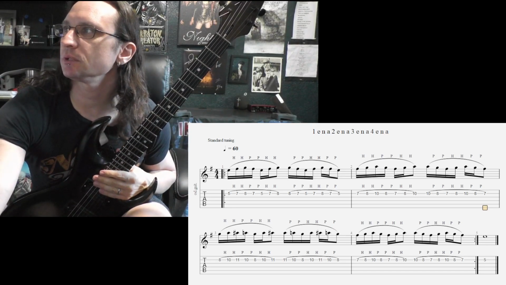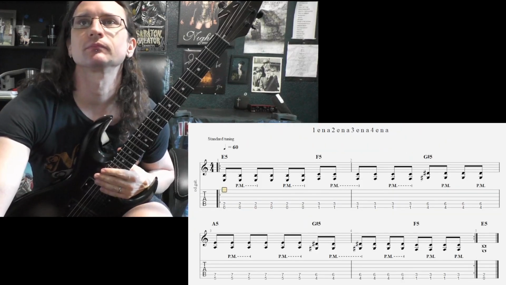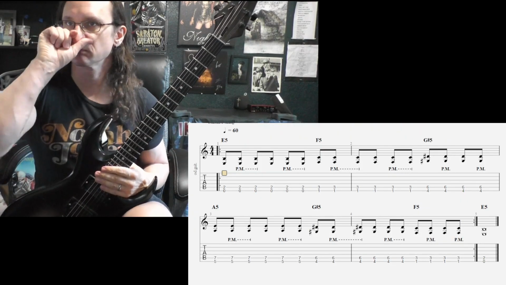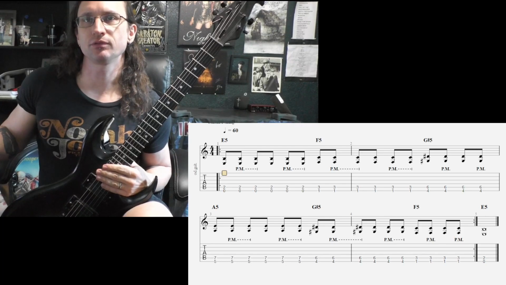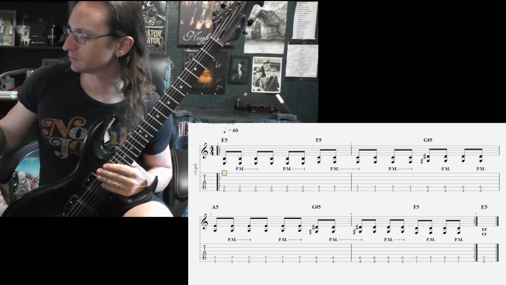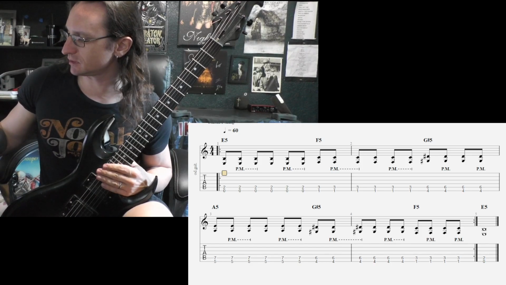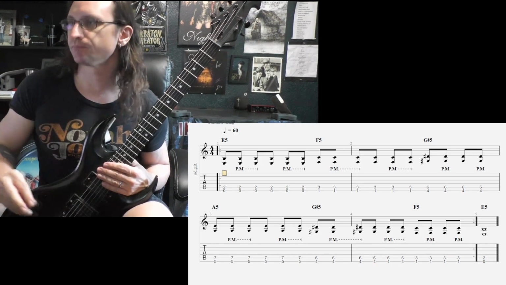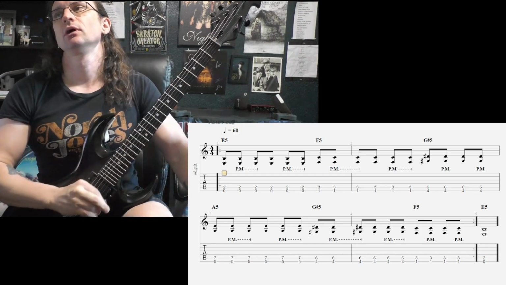Alright, number 3. Now this is harmonic minor. Or to be more specific, E Phrygian dominant. 60. 1, 2, 3, 4.